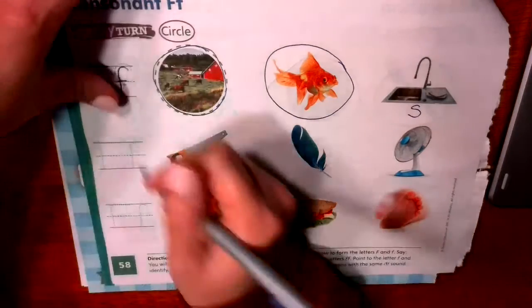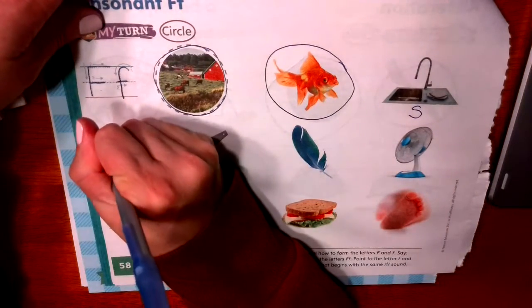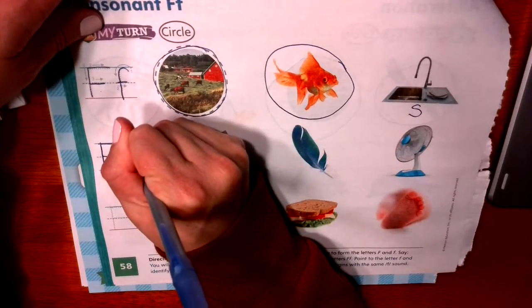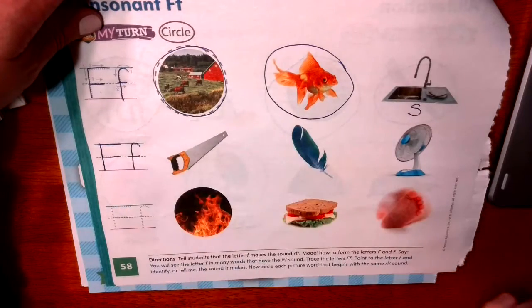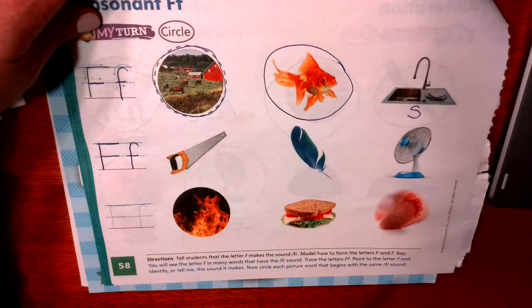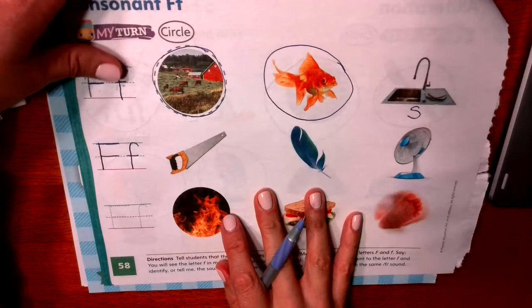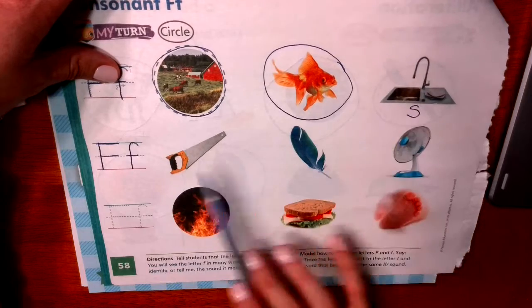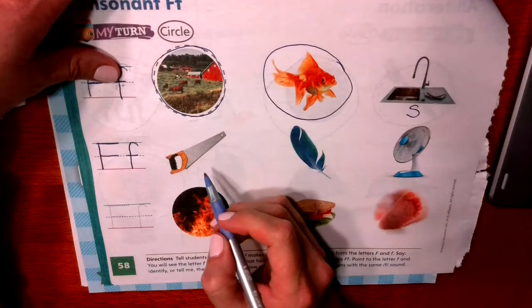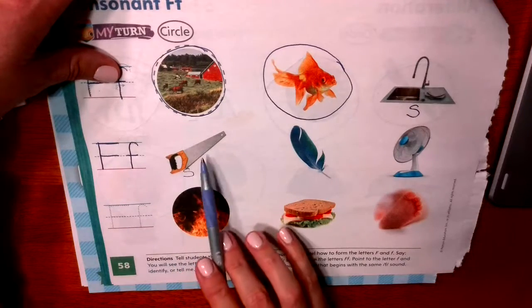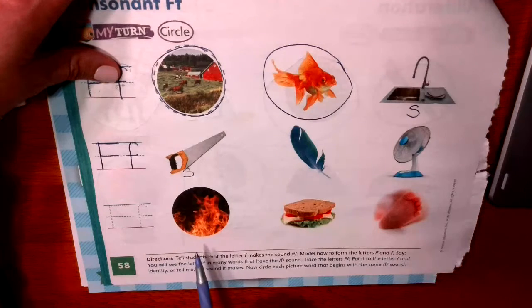Okay. Here in my next row, I'm going to start by tracing my uppercase F, pretty easy peasy, and then my lowercase f using my best handwriting. I'm going to go through these three pictures and decide which ones begin with the sound for the F. I want the pictures that begin with the letter F. Here is a picture of a saw. My saw and sink both begin with the same letter, and we should know that it is the letter S. So I do not want to circle my saw because it starts with the letter S.